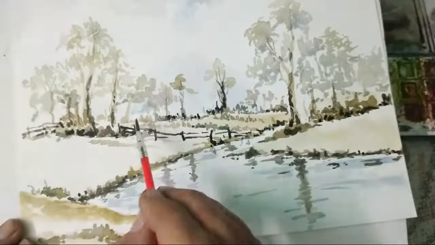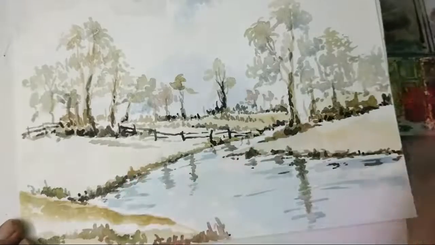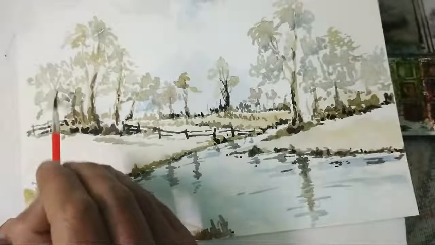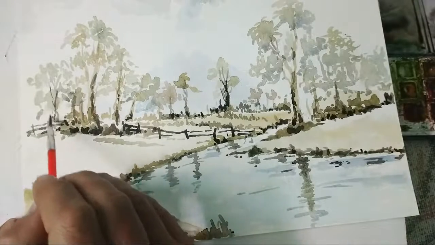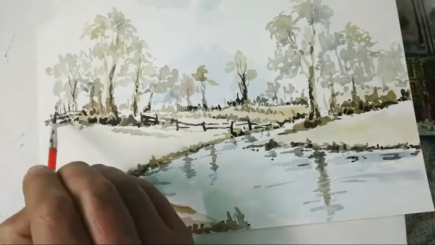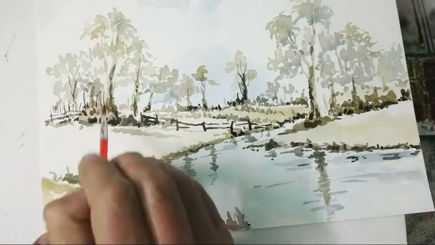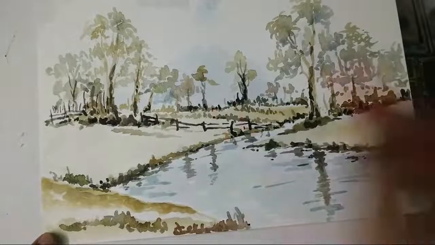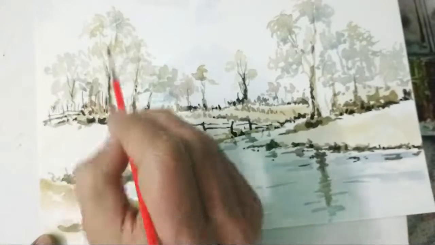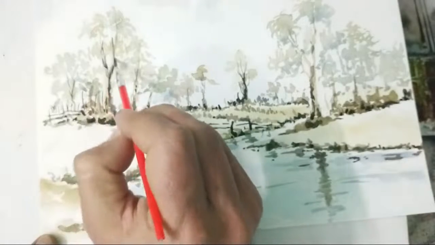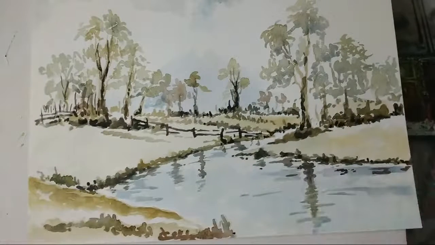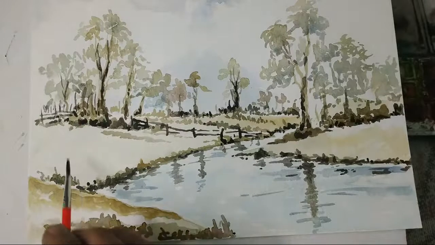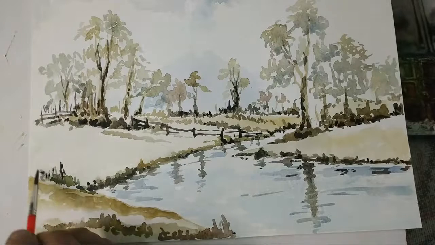Now the far away thing will not have too much dark. The darkness will be there, but it will be very less. So the major drawing has been done.